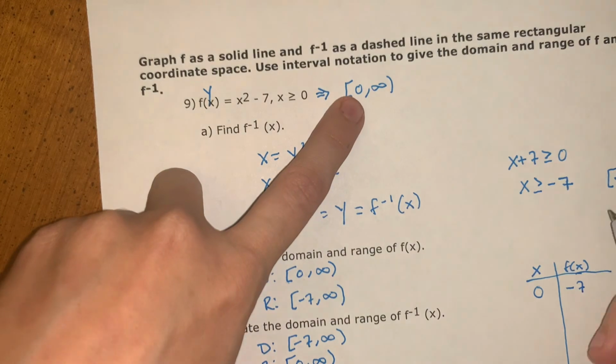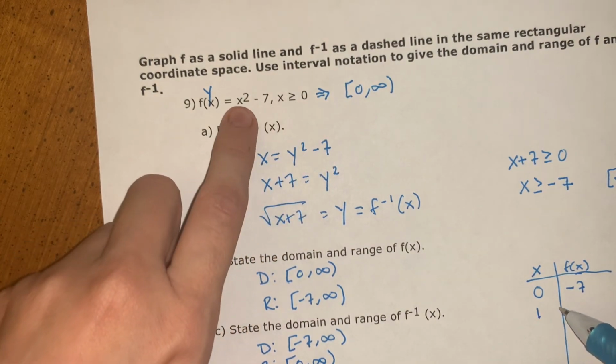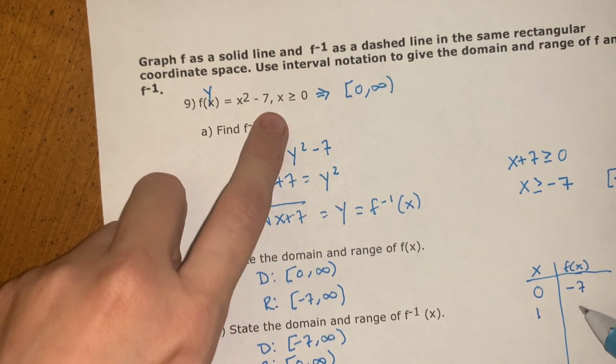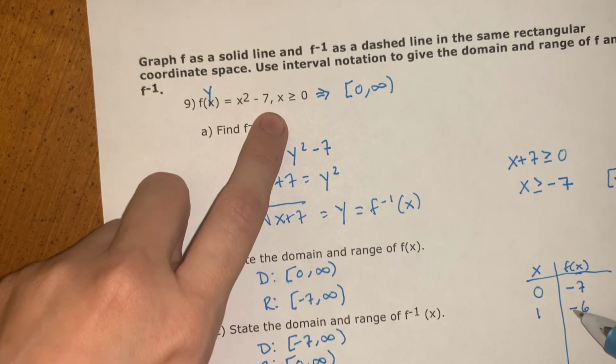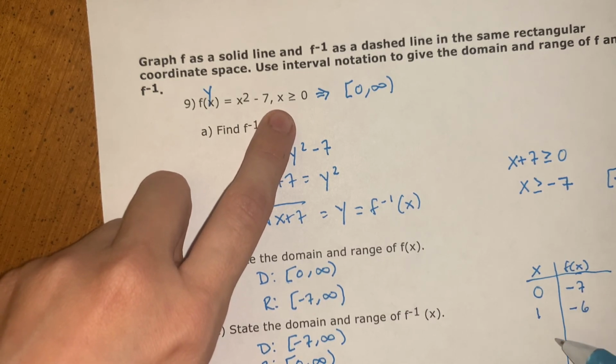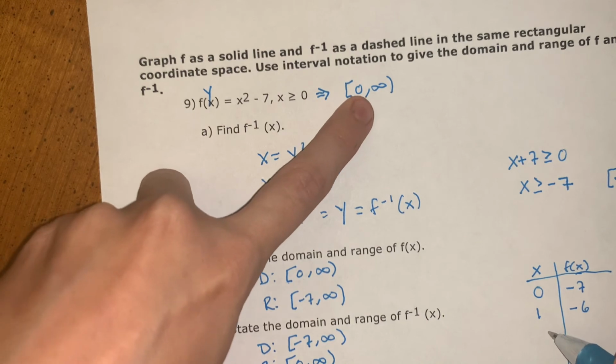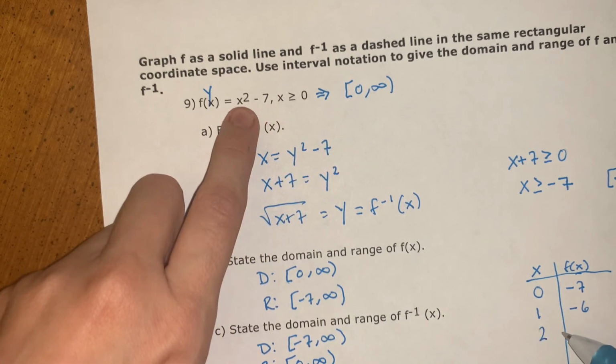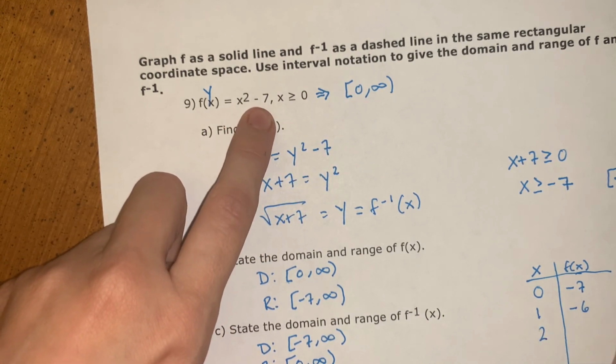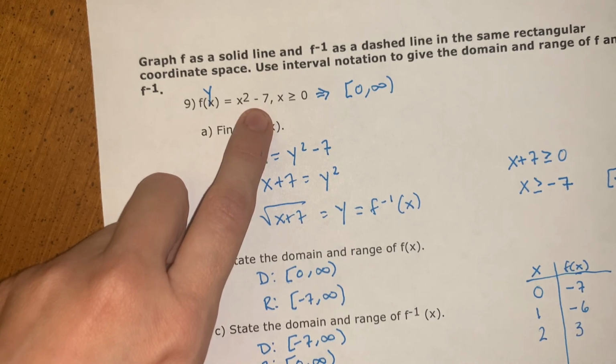If I plug in 1, right? 1 squared is 1. 1 minus 7 is negative 6. And let's just keep it going at 2, right? 2 squared is 4. 4 minus 7 is negative 3. And you can keep generating points if you'd like.